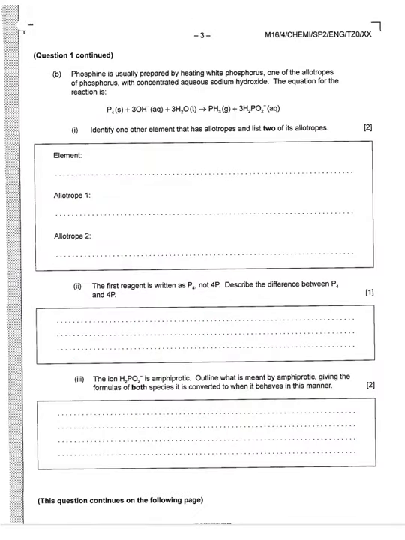Part B, it's usually prepared by heating white phosphorus, one of the allotropes of phosphorus, with concentrated aqueous sodium hydroxide. The equations below identify one other element that has allotropes and list 2 of its allotropes. So carbon and oxygen are the 2 common ones used.